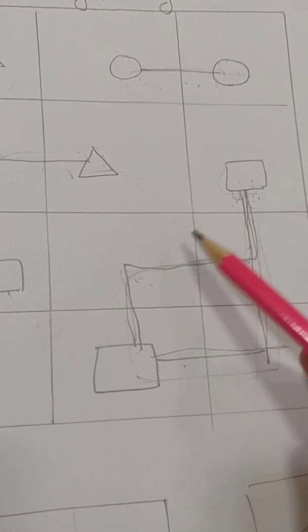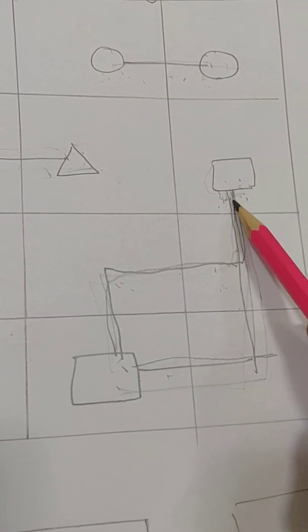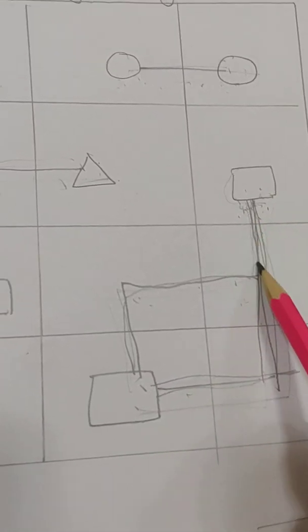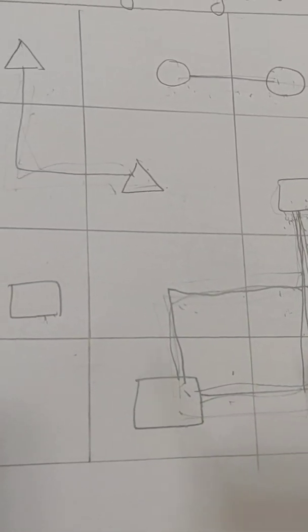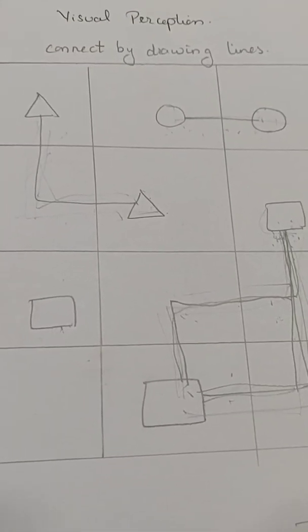So for example here, if the child has to connect these two shapes, you can go this way or this way. So they're getting options, and it becomes a little complicated for them to think and do it. So yes, this is the activity that we have done for visual perception.